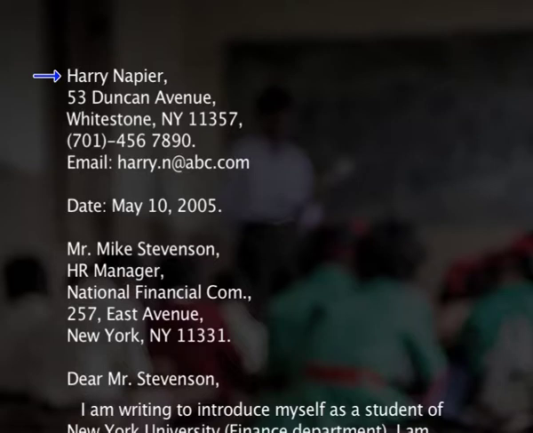This letter is written by a person named Harry Napier. The next line gives his home address, 53 Duncan Avenue, Whitestone, New York 11357, and the mobile number or the landline number, and then his email ID. Just below it is the date on which he has written this letter. Below that is the address of the person to whom he had written this letter.